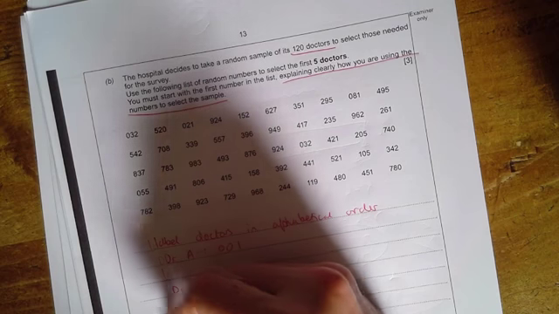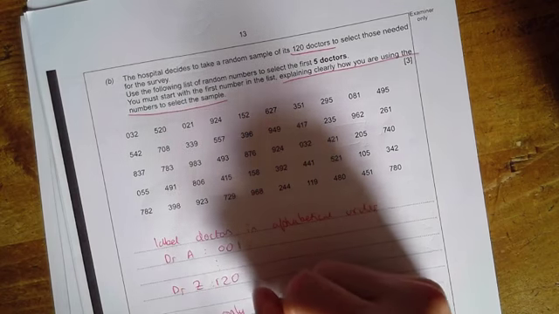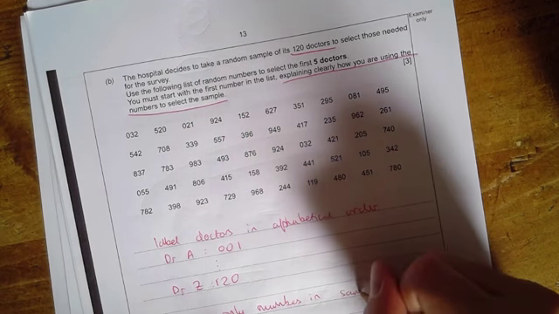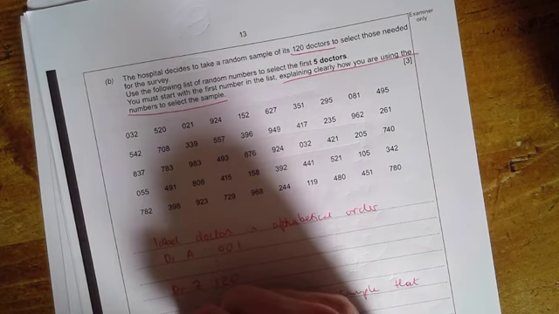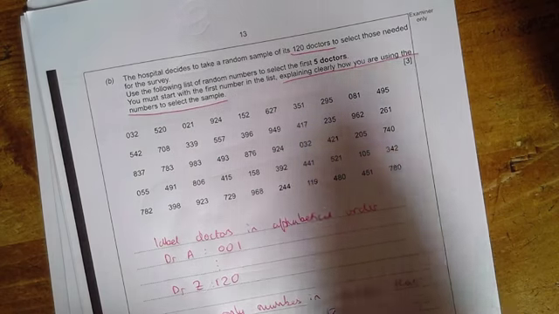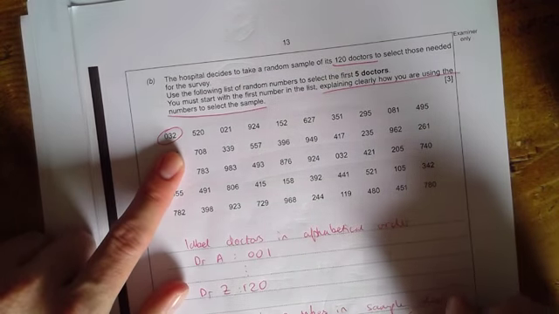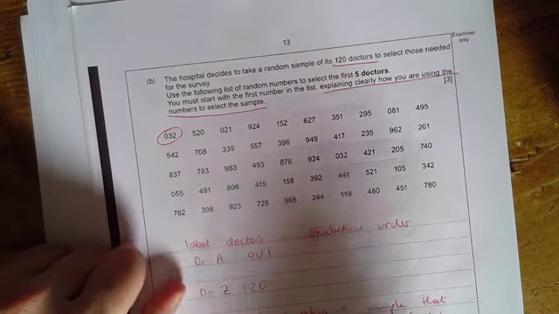Then I will choose only numbers in the sample that contain 001 to 120. So the first number here, 032, and then I'm going to say in brackets left to right, because I could go down, but I think it makes more sense to go left to right, as that's the way we read on a page.